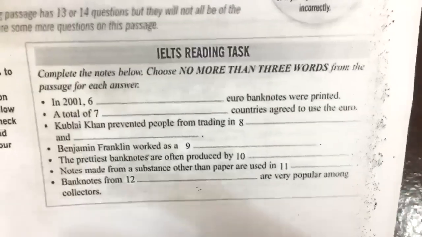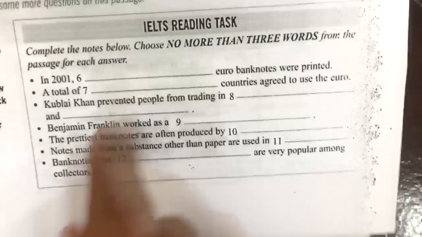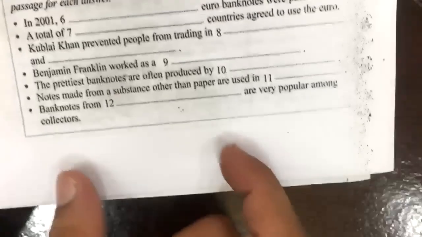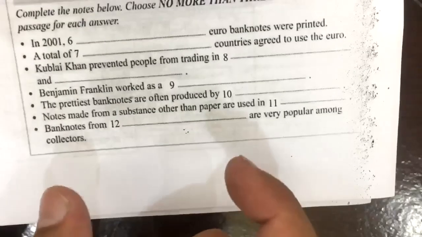It also has 2 types. One type is the same as here. In the second type, you might be given a box below and you'll be supposed to find the answers from the given box.